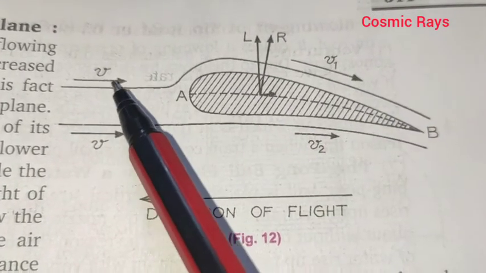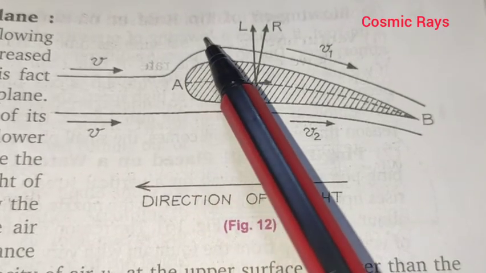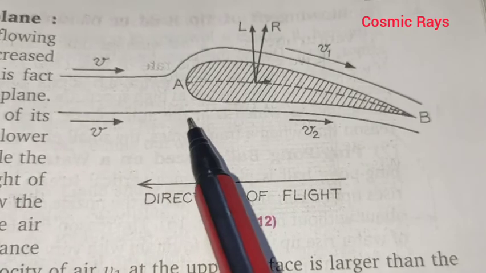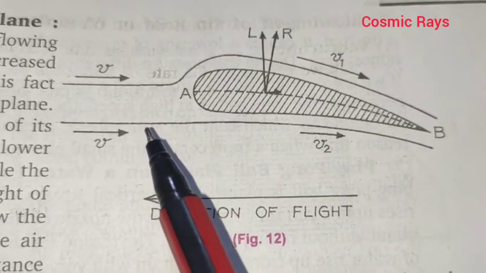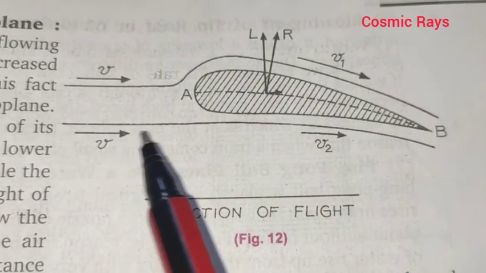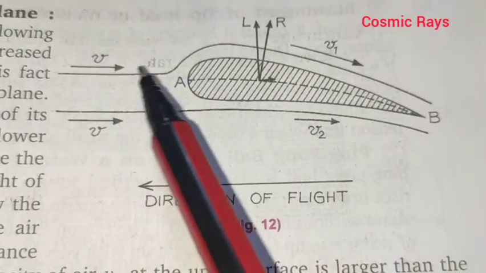So the velocity of the wind will be higher to cover this distance compared to the velocity at the lower side or the part which is not in front. So this side the air has to cover a smaller area as compared to the front part.